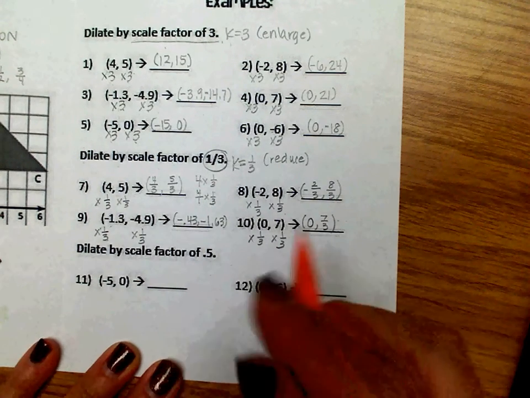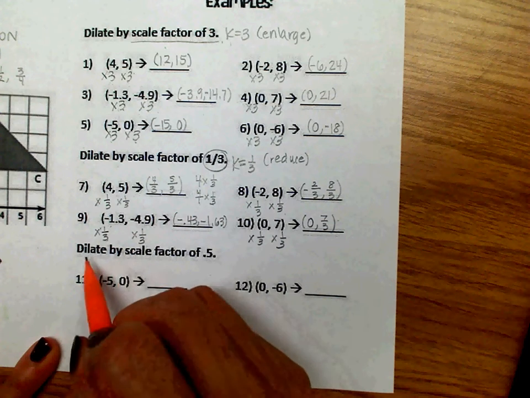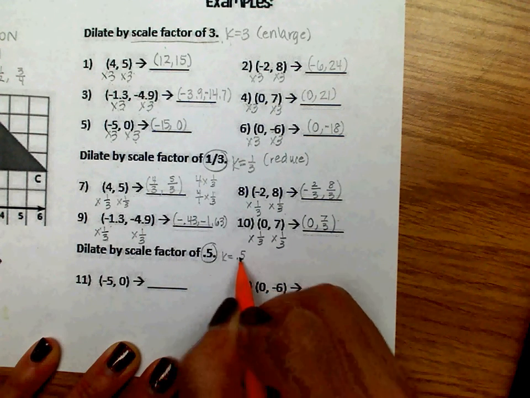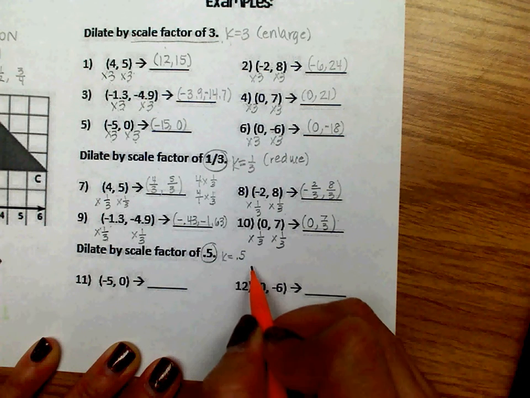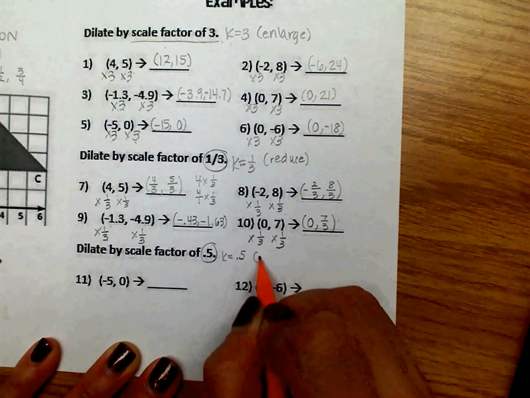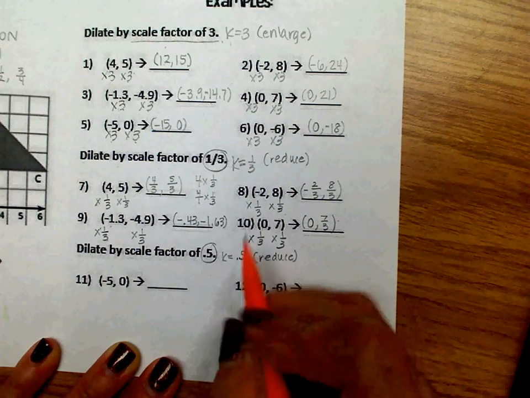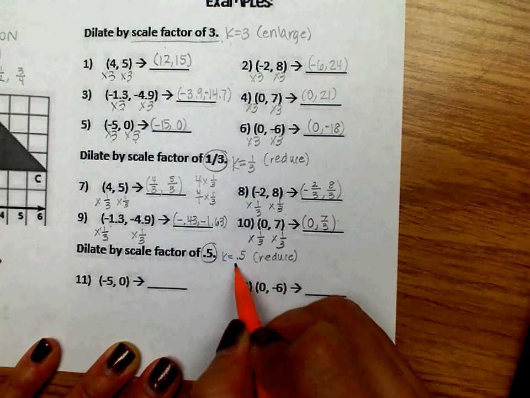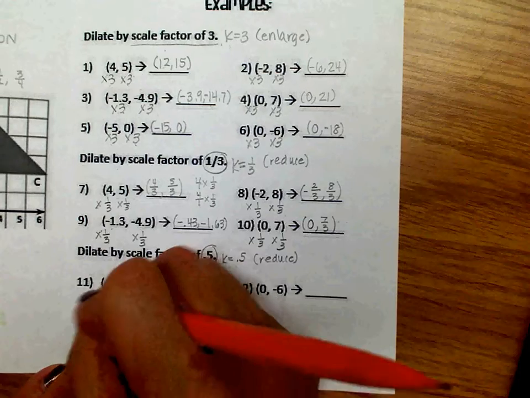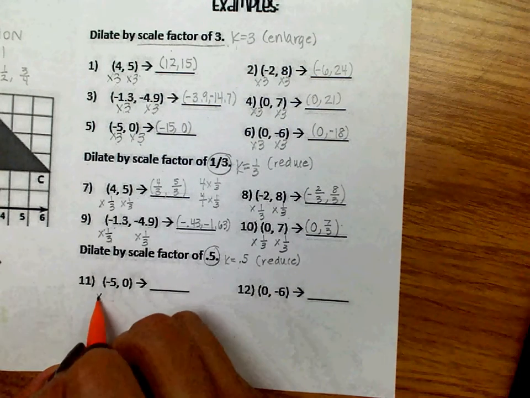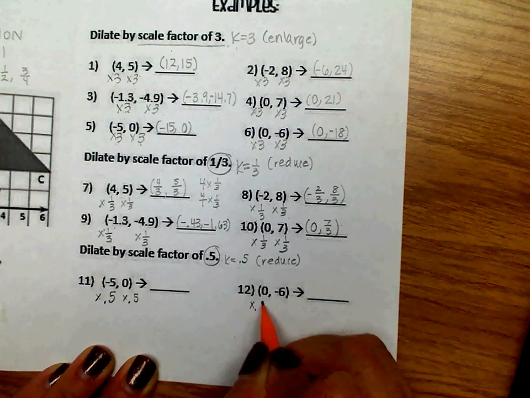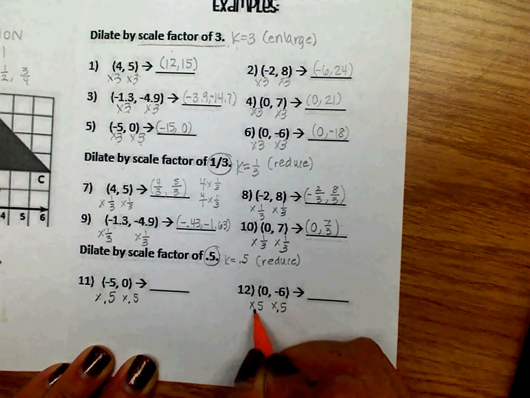And last but not least, dilate by scale factor of 0.5. That means k equals 0.5. Is that greater than 1 or between 0 and 1? It's between 0 and 1, which is going to be another reduction. Makes sense. We just want half the size of the original. So if you take times 0.5, remember these are times 0.5, not an x, times 0.5. Times 0.5, times 0.5.